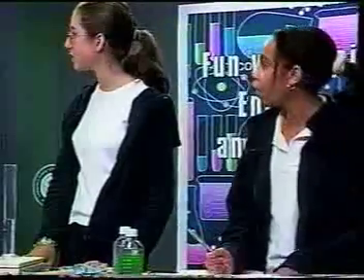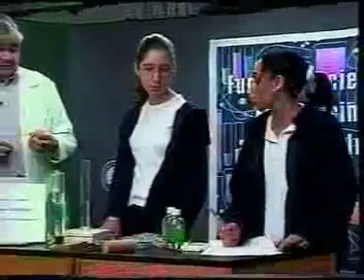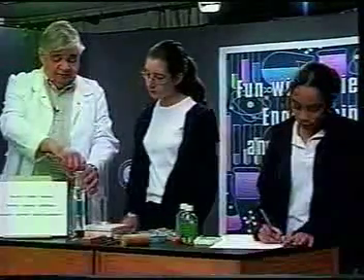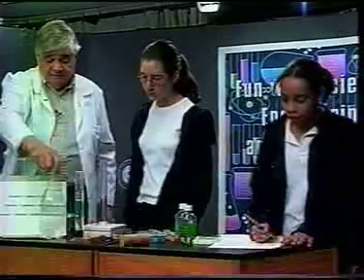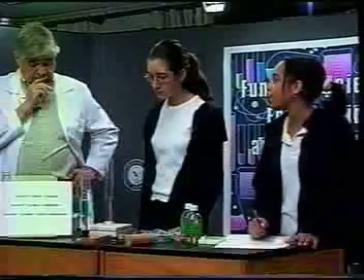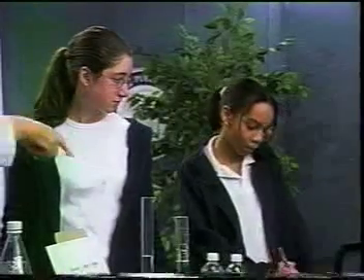50 grams. We'll subtract the weight of the graduated cylinder from the weight of the graduated cylinder plus the water, and that will give you the weight of the water. 39 from 89 is 50. So the water weighs 50 grams.